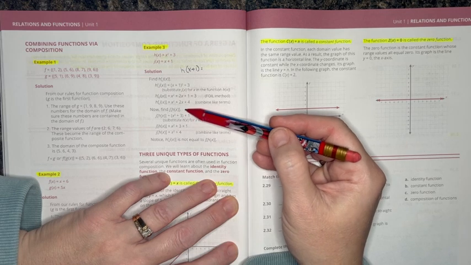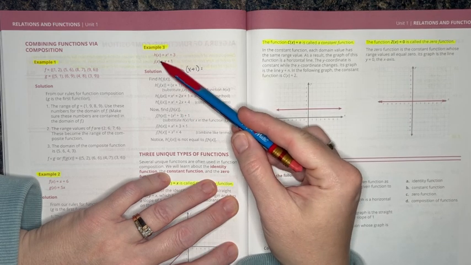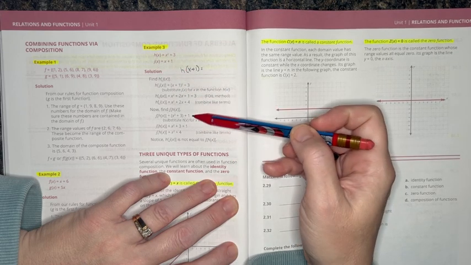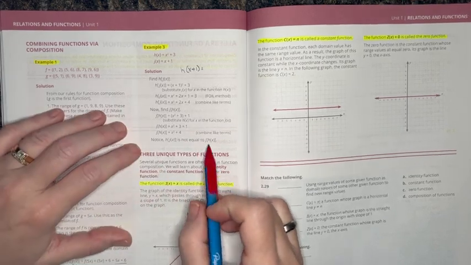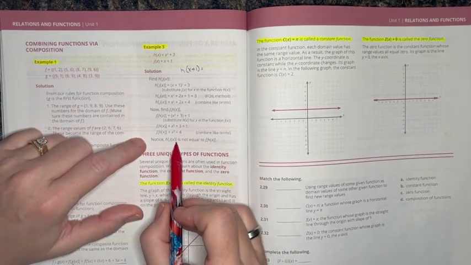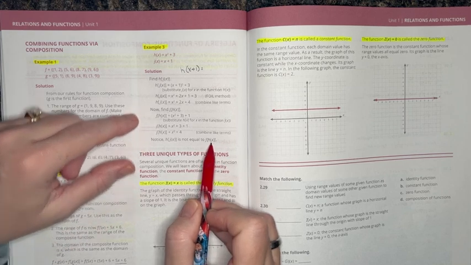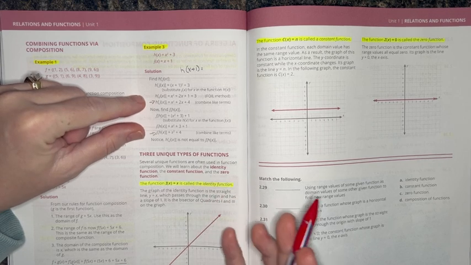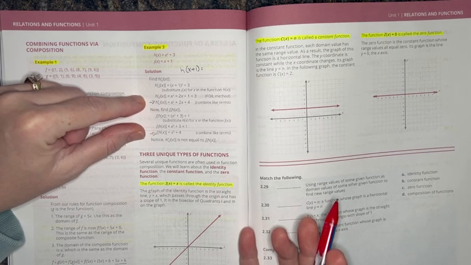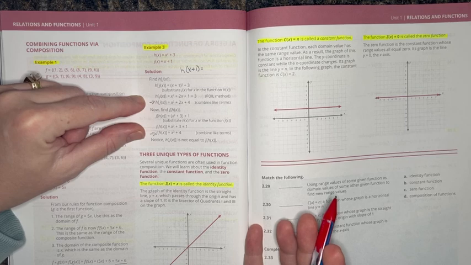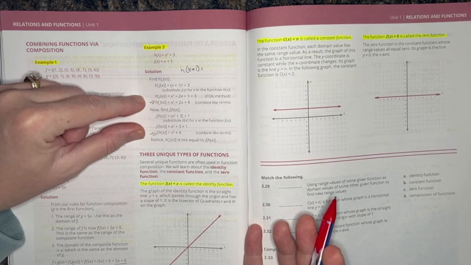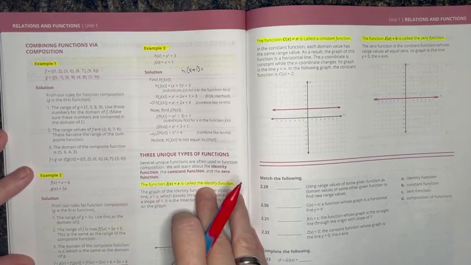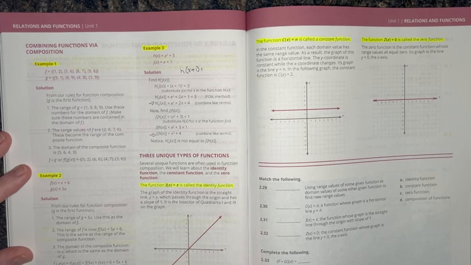Then they did j of h of x, right? And so instead of putting the j into the h, they put h into the j, and it looks like this, and it substitutes down to here. And then it says, notice that h of j of x is not equal to j of h of x, right? Here's our two answers. And I wouldn't have expected them to be equal. Even though they're made of the same parts, we put them in different order. So I wouldn't have expected them to be equal. Now, that being said, we're going to do some of those problems in a moment. We've got to cover these 3 unique functions real quick.